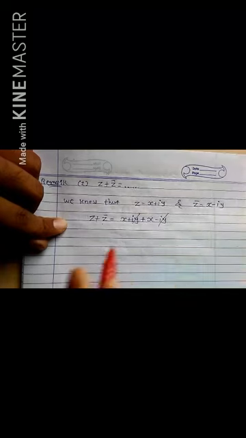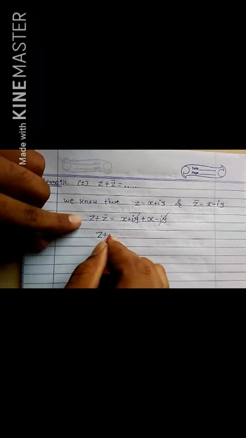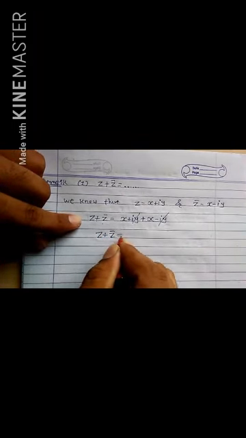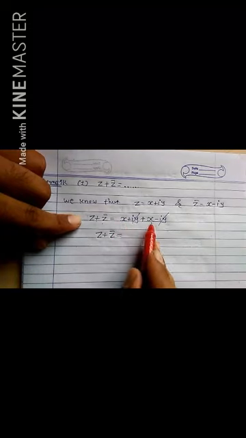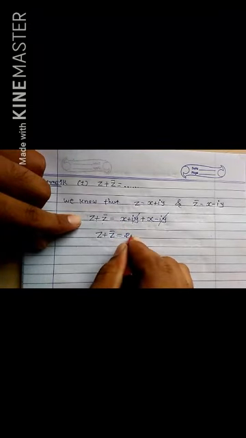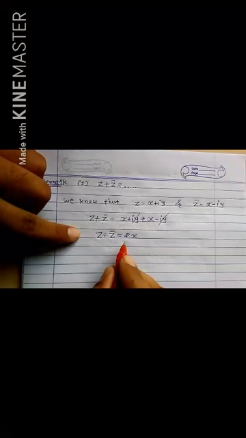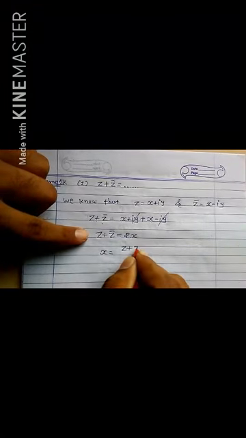The iy terms cancel out. Now z plus z bar is equal to x plus x, is 2 times x, and it is written as x equal to z plus z bar divided by 2.